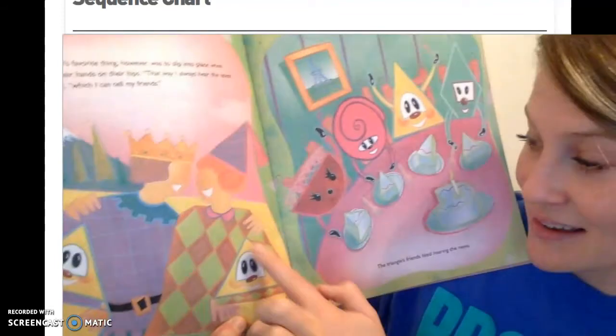Do you see right there? So if you put your hand on your hips, do you see how you made a triangle?